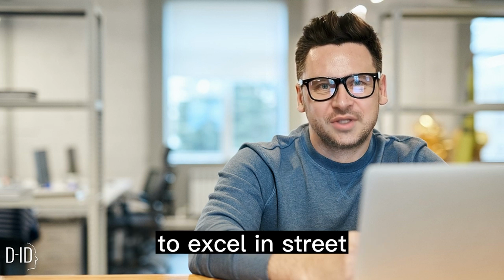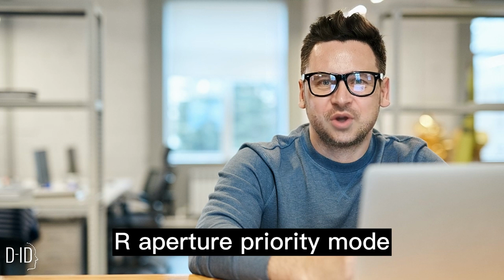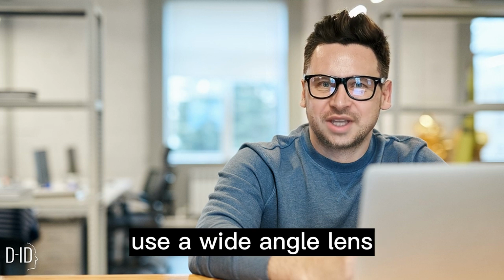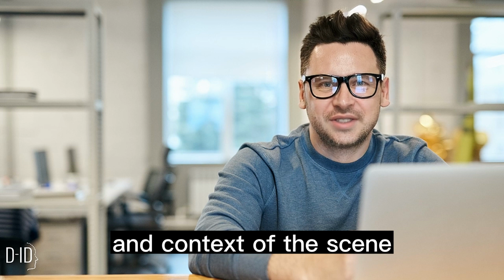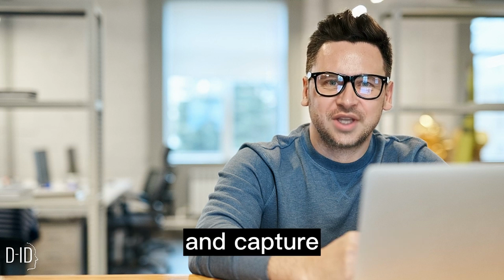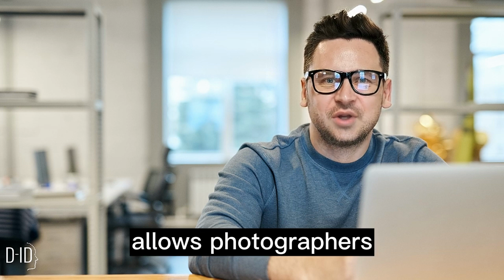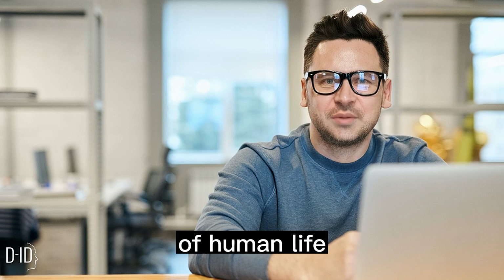To excel in street photography, set your DSLR camera to manual or aperture priority mode for quick adjustments. Use a wide-angle lens to capture the energy and context of the scene. Be observant and patient, anticipate interesting moments, and capture the emotions and stories unfolding around you. Street photography allows photographers to capture the beauty and diversity of human life.